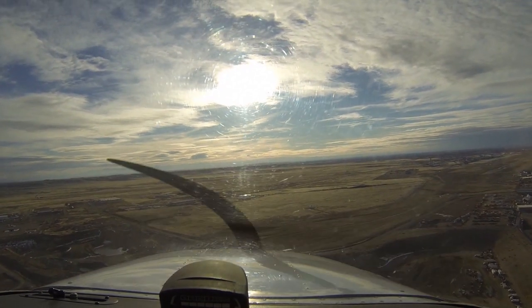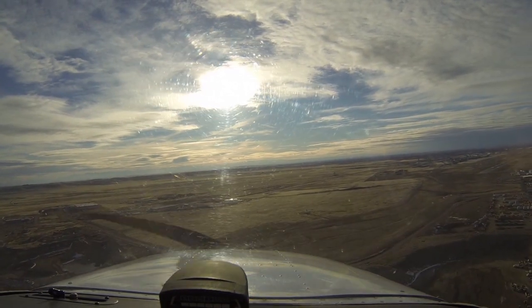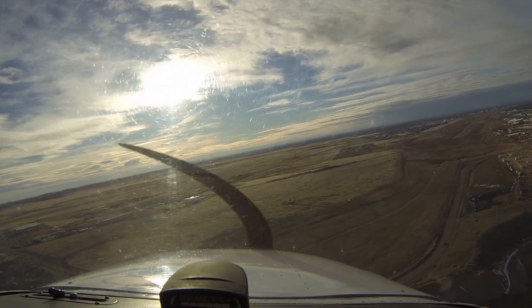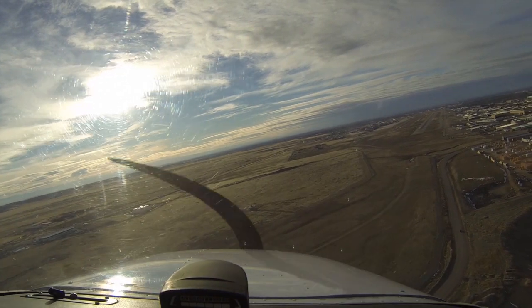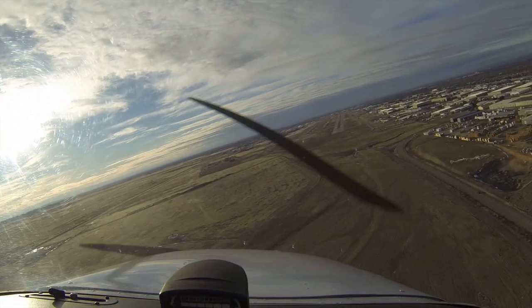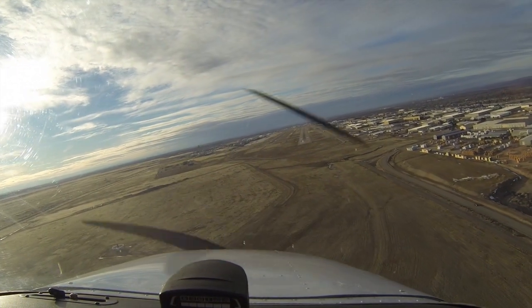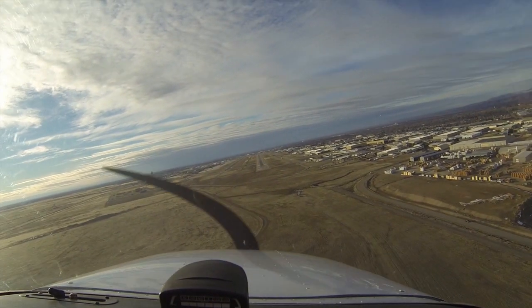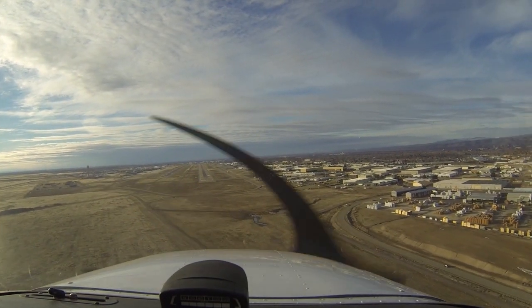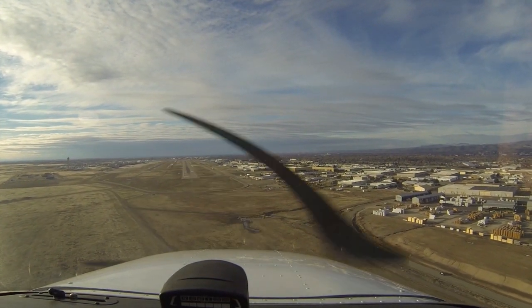Tiger 49er Zulu traffic, mile final for the north runway to Cessna. And 49 Zulu is looking. St. Luke's 2 traffic, mile final for the north runway to Cessna. Additional traffic, 2 mile final for the south runway to King Air.